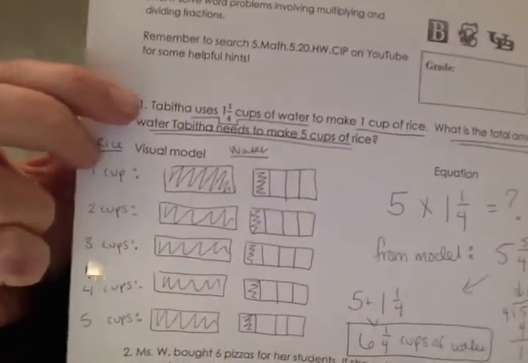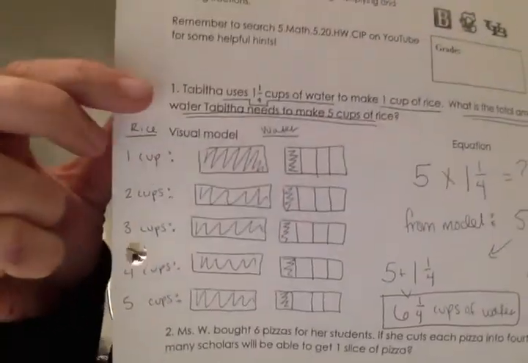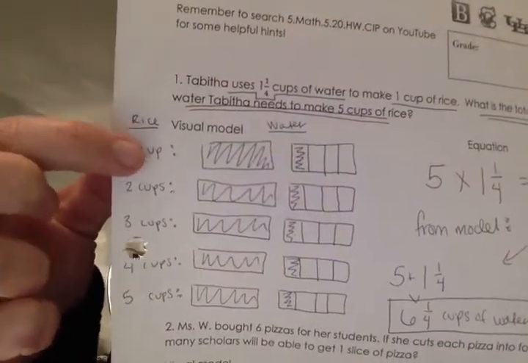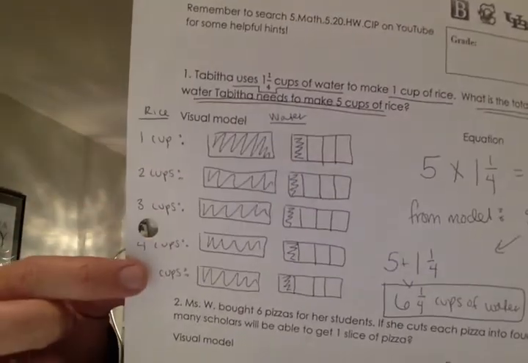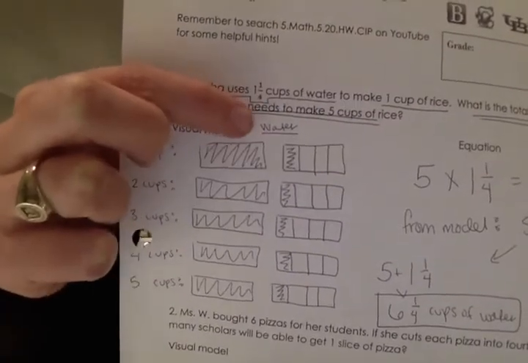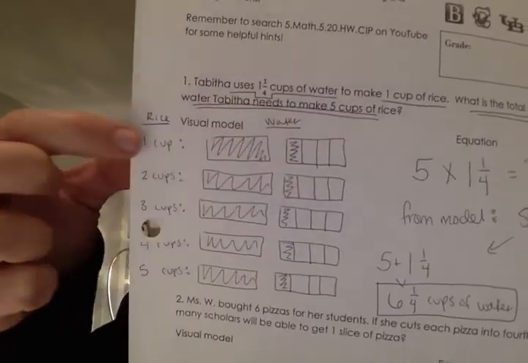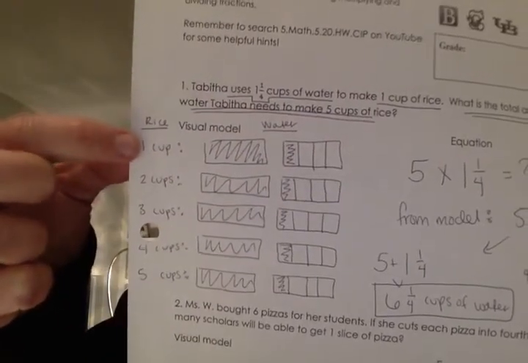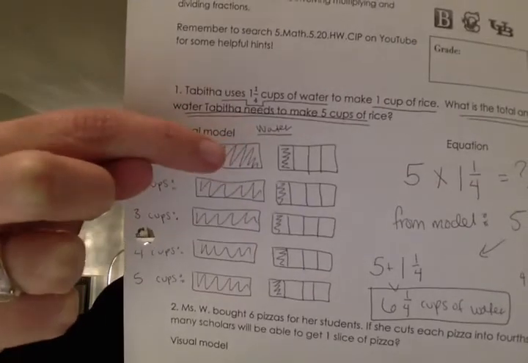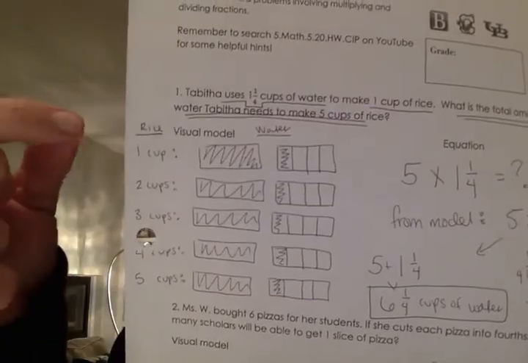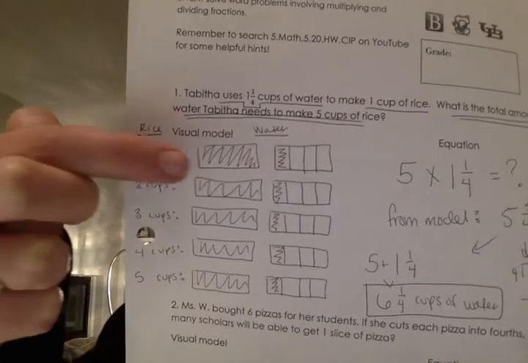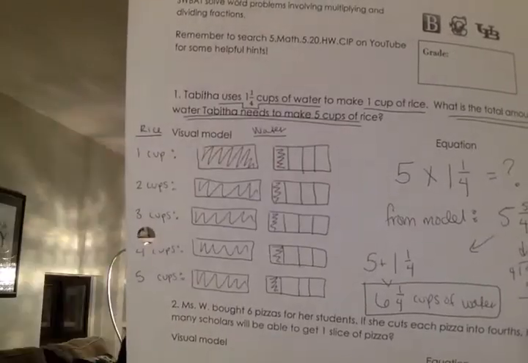I'm going to start with a visual model. In my visual model, I use labels to represent the amount of rice, and I used fraction strips to represent the amount of water. If you look at these as rows, for 1 cup of rice, I needed 1 1/4 cups of water.